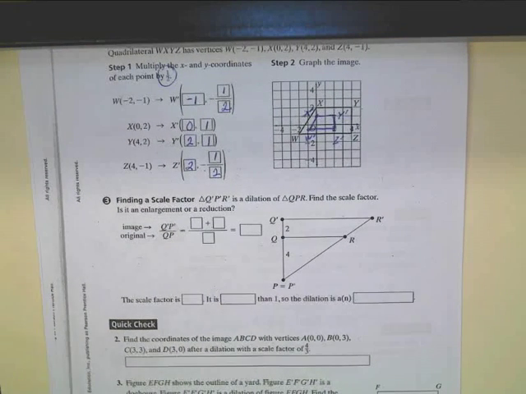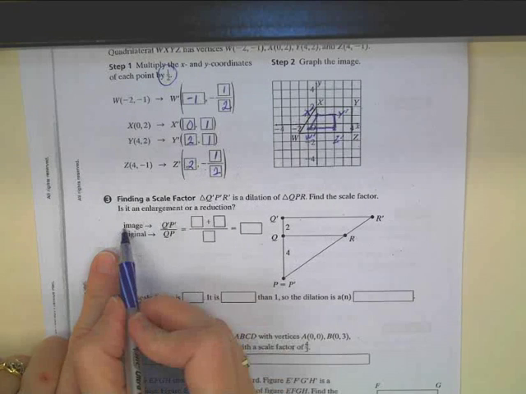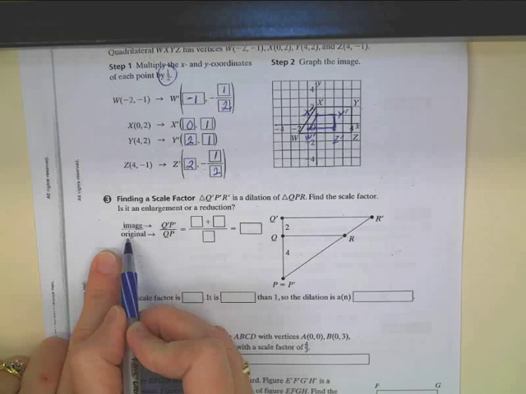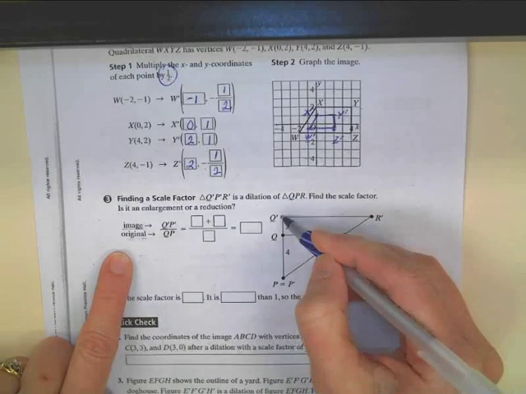Okay. Let's look at number 3. Number 3, we're actually finding our scale factor. Triangle Q'P'R' is a dilation of triangle QPR. Find the scale factor. Is it an enlargement or a reduction? Okay, so what you need to do here is you need to find two corresponding sides, and basically using the idea that it's the ratio of the image to the original.